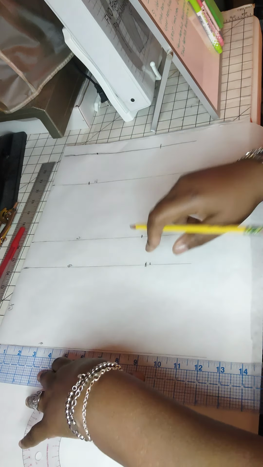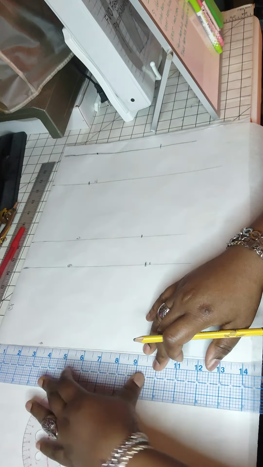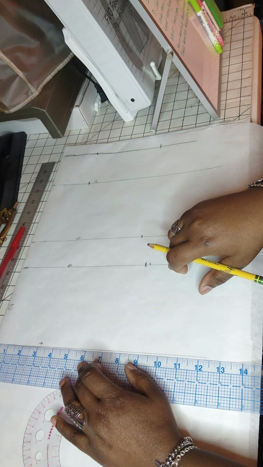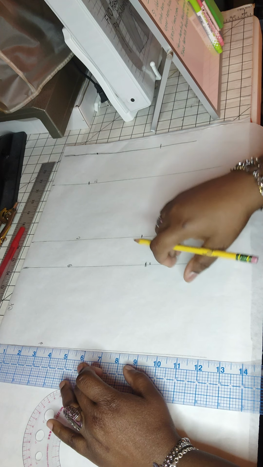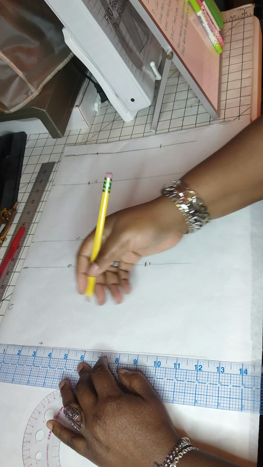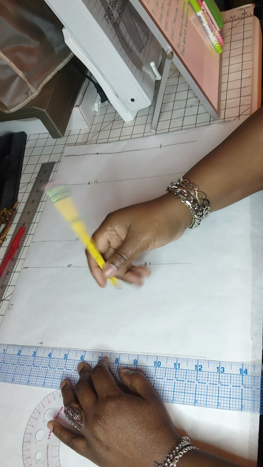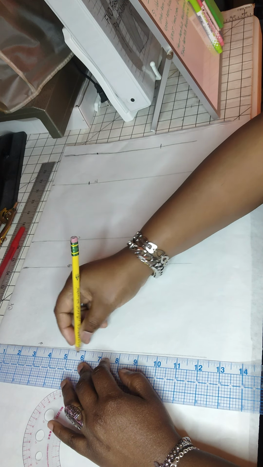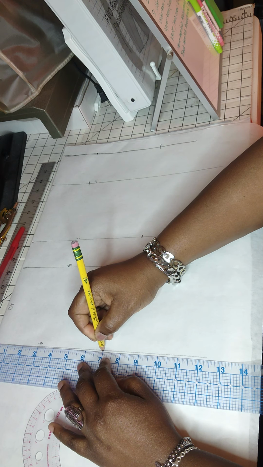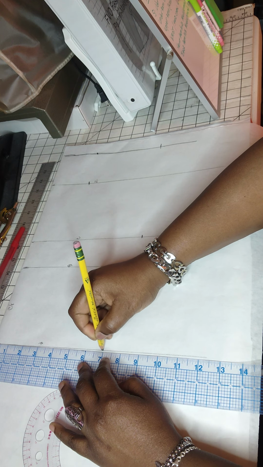Let's get to the waist. Now, the waist divided by 4 is going to be 6. Okay, but we have to add our dart in here. And just for this example, I'm going to add 1 inch for the dart. That would put me at 7, right? Okay.